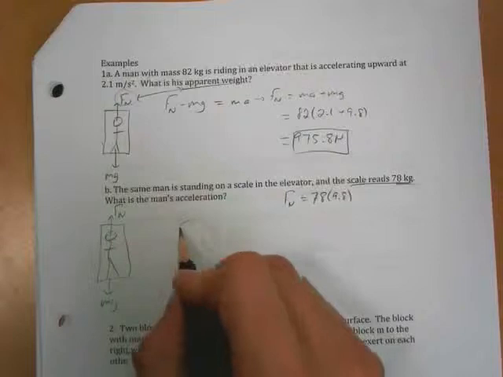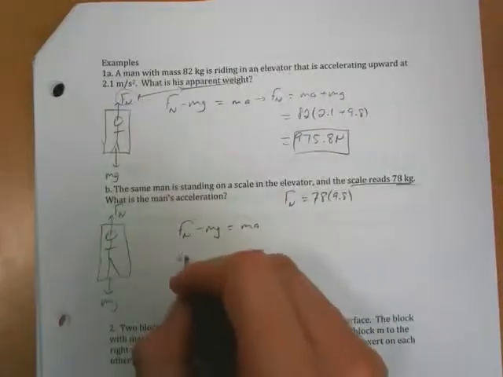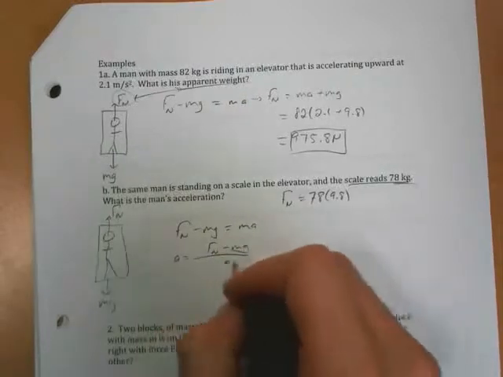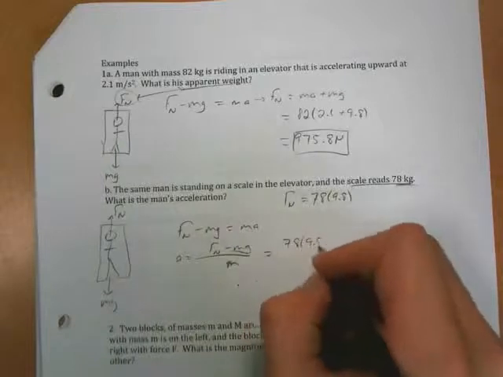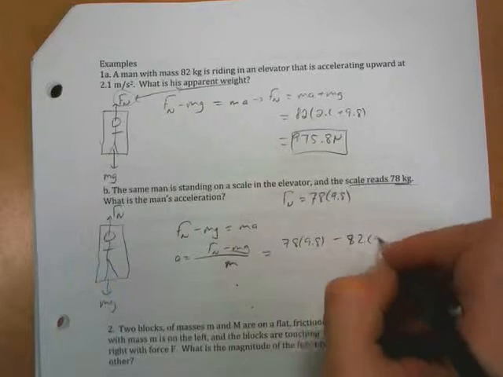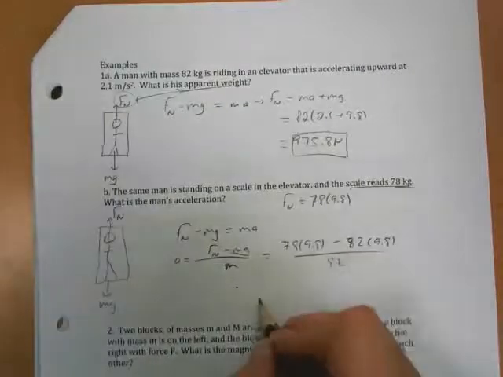So once again, we can say Fn minus mg equals ma. Acceleration is normal minus mg over m. So we've got 78 times 9.8 minus 82, which is his actual mass, times 9.8, over his mass again, 82.